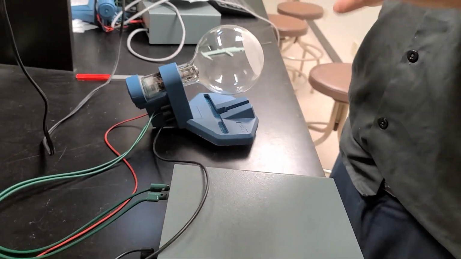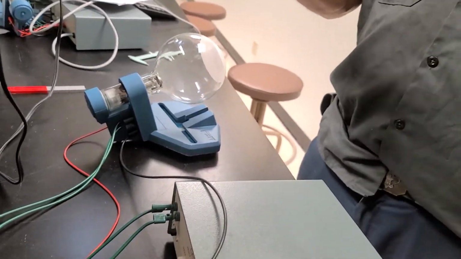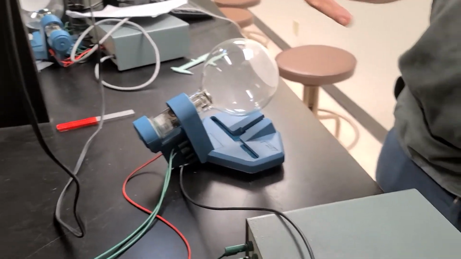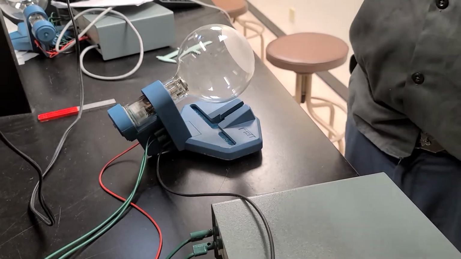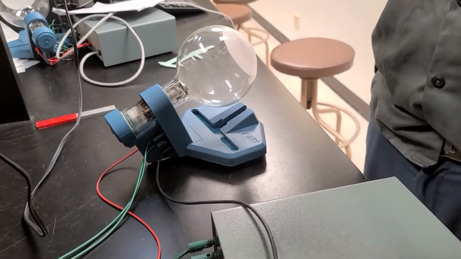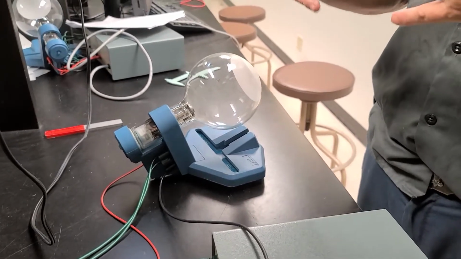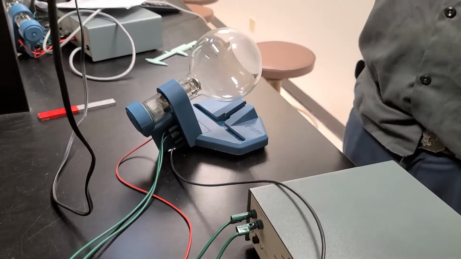Mm-hmm. And that causes temperature, which is mechanical vibration. And when the mechanical vibration, which are also quantized vibrations called phonons in a solid, gets statistically averaged to an energy around the work function of that filament, it'll pop electrons out.